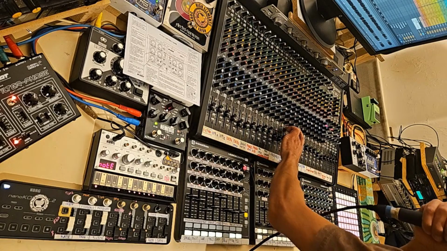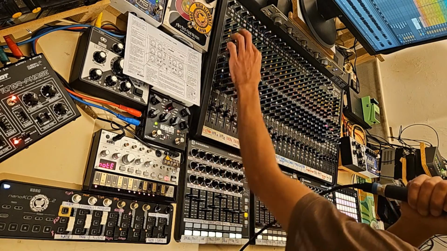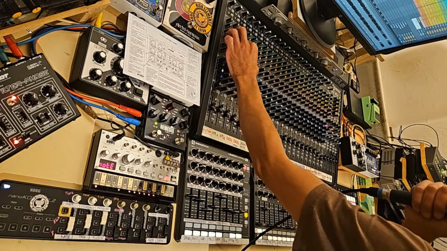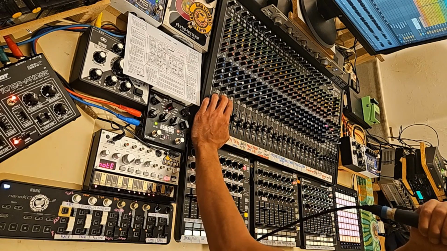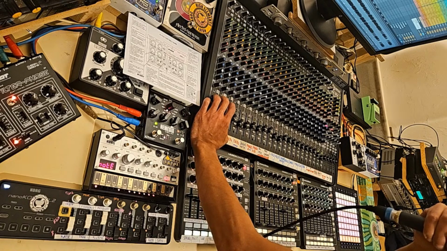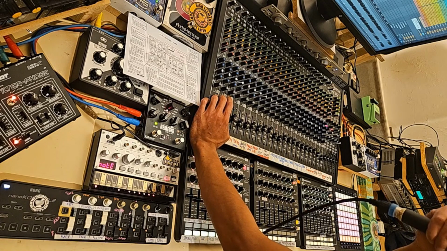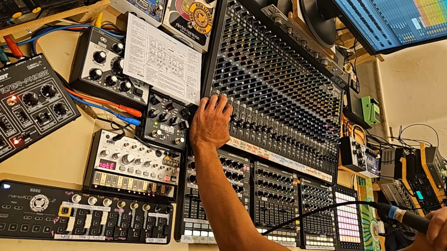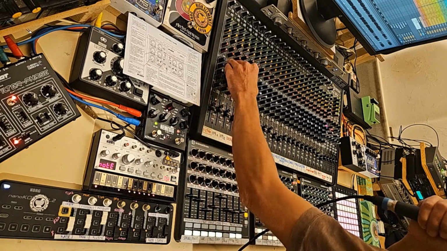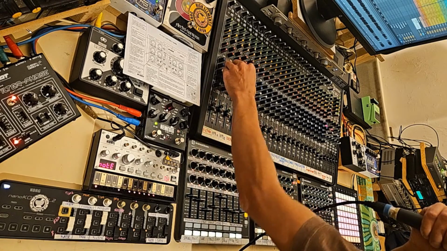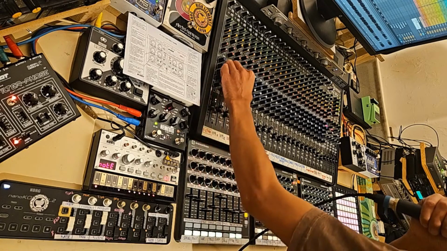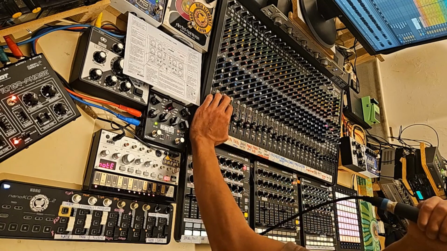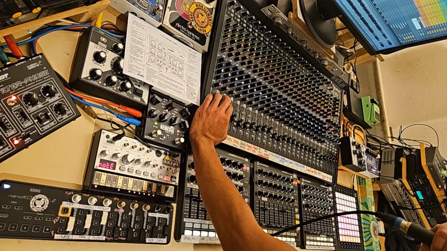So with a lot of auxiliary, I turn it up again, and it gives me this. So I can play with the tail of the echo with a single fader. And what I can do also is EQ this, for example, for the echo to go into the high frequencies, or EQ this to make it go into the low frequencies.